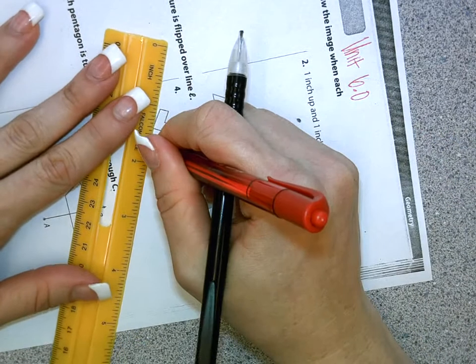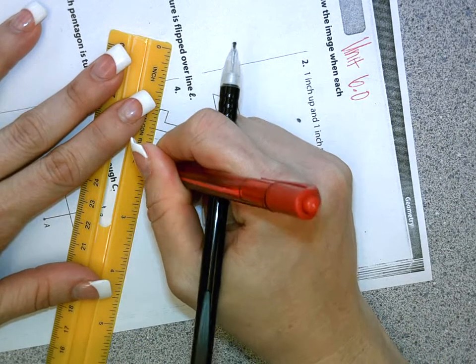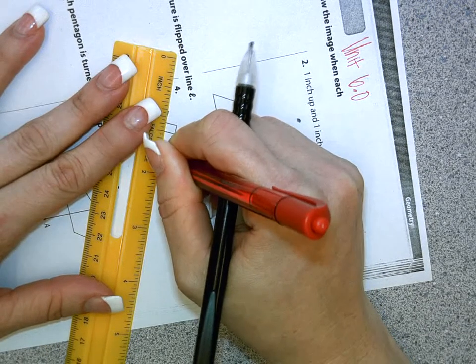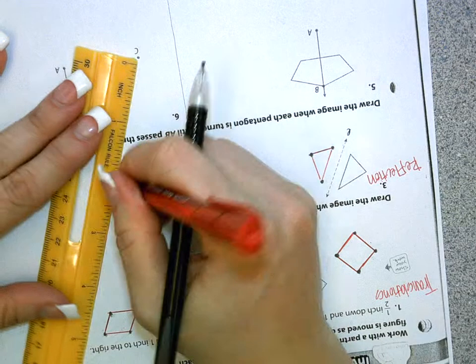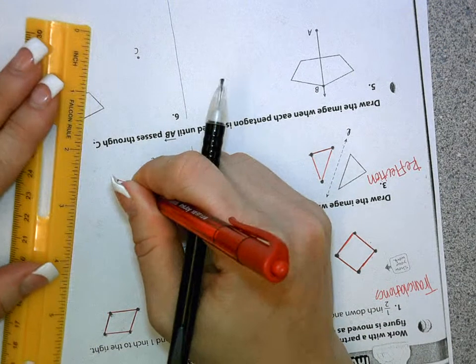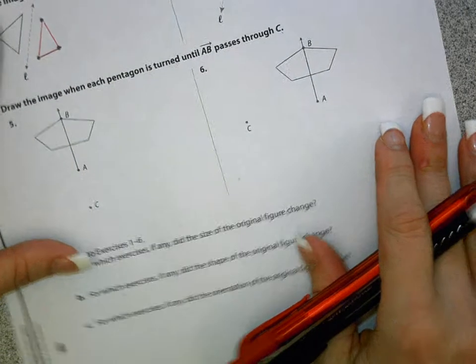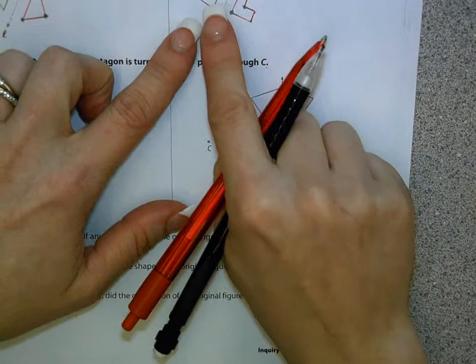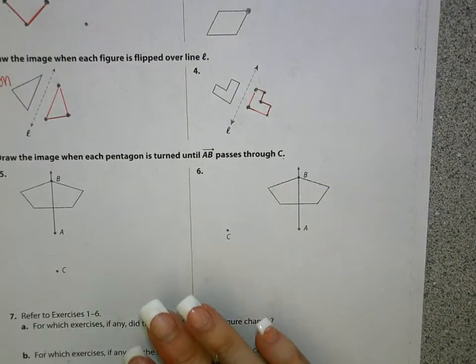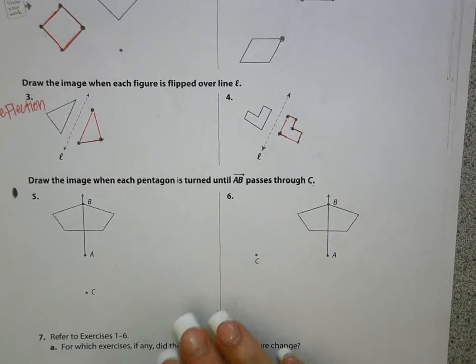And connect your dots. And then you can see what it would look like. This is called a reflection. So if you reflected it across that line. Oh, sorry, you can't even see it. So if that line was a mirror, that's how that shape would look in the mirror.